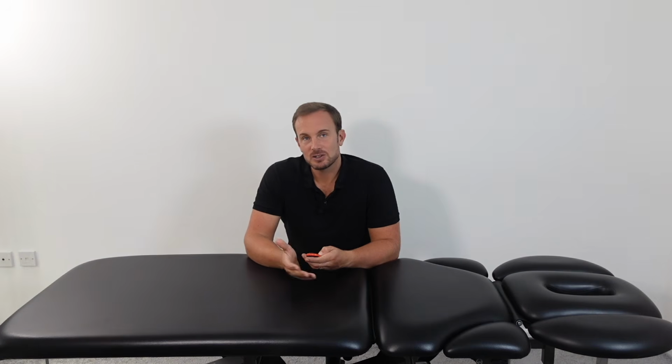You should also consider the risks and benefits of surgery. The benefits of surgery, of course, can be pain relief, improved function, and preventing further damage or delaying future problems. The risks, there's always risks with surgery. These include infection, blood clots, and anesthesia complications.